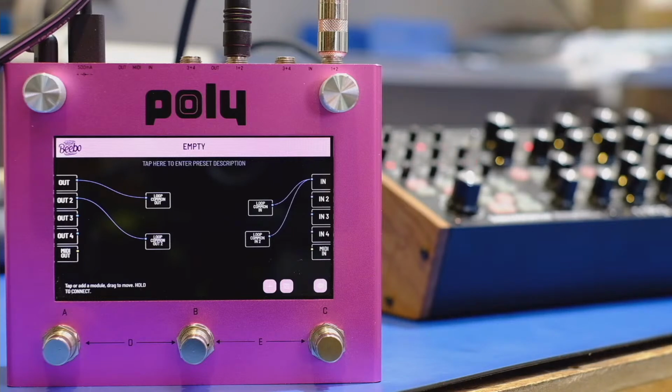If you reassign, I can't remember if I already answered that. Yeah, if you reassign a MIDI learn control, it just overwrites the previous one. Yeah, it does.